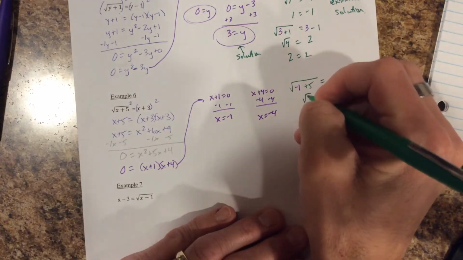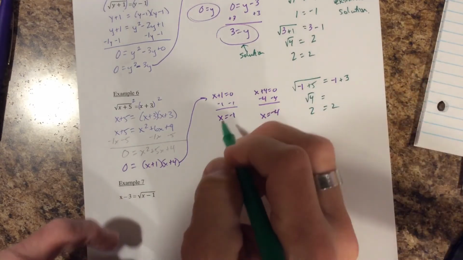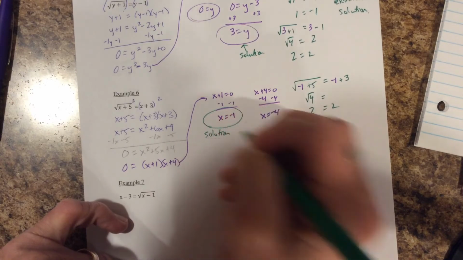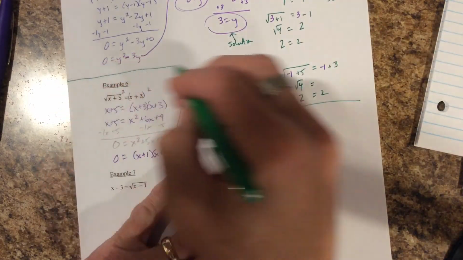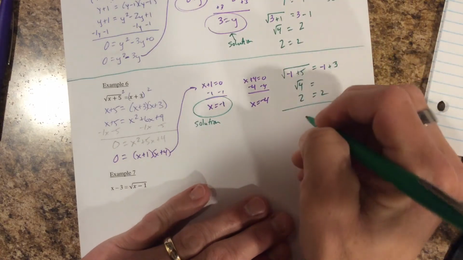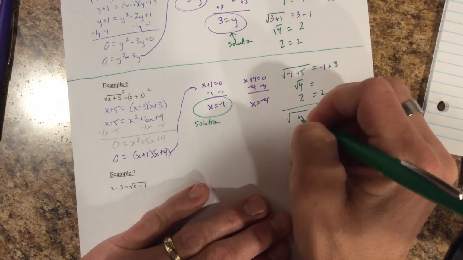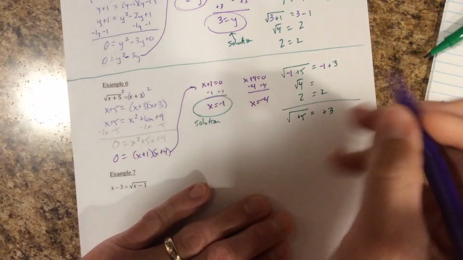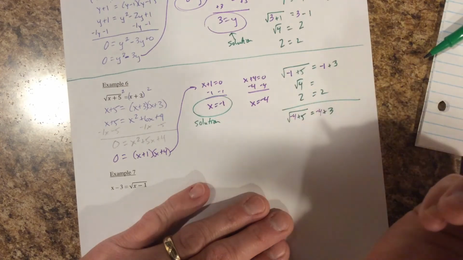Negative 1 plus 5 is 4. Square root of 4 is 2. Negative 1 plus 3 is 2. So x equals negative 1 is a valid solution. Still got to check the other one. So we've got the square root of x plus 5 equals x plus 3. I put a negative 4 here, and I put a negative 4 here.